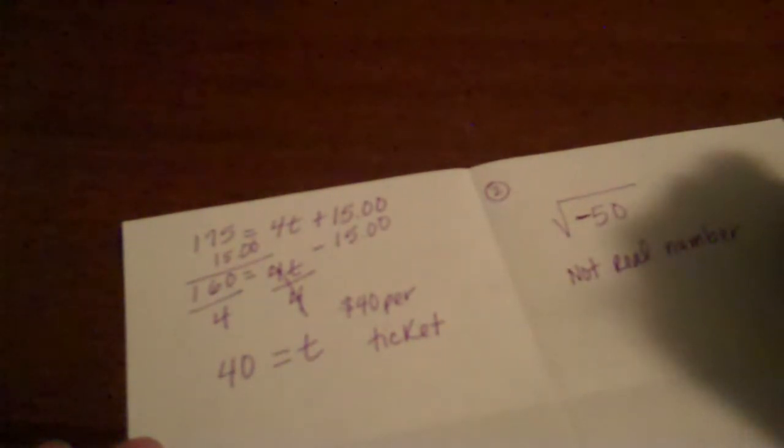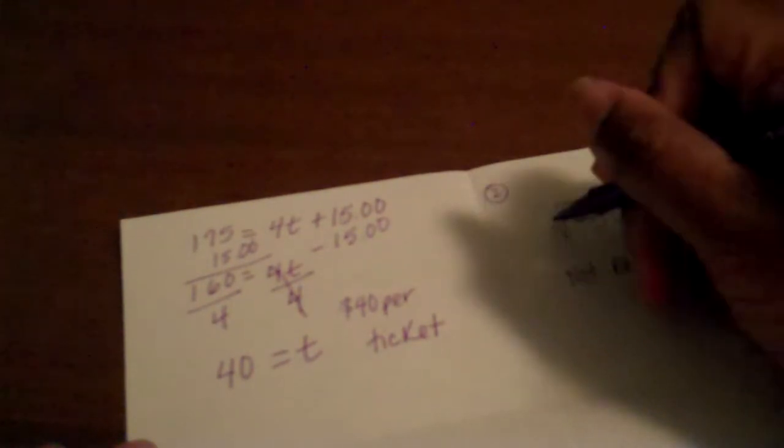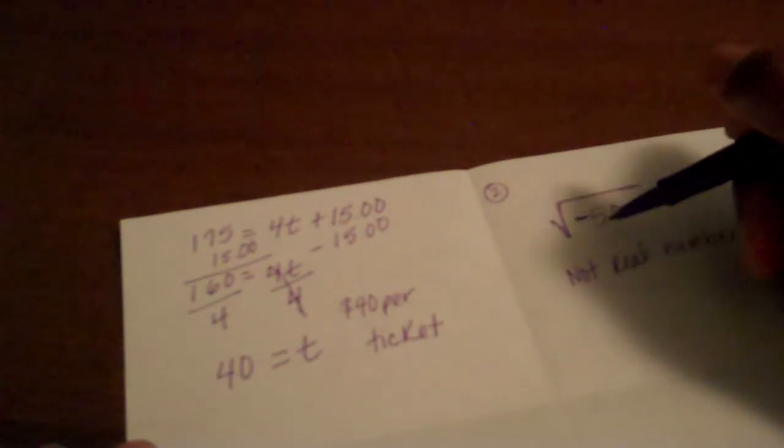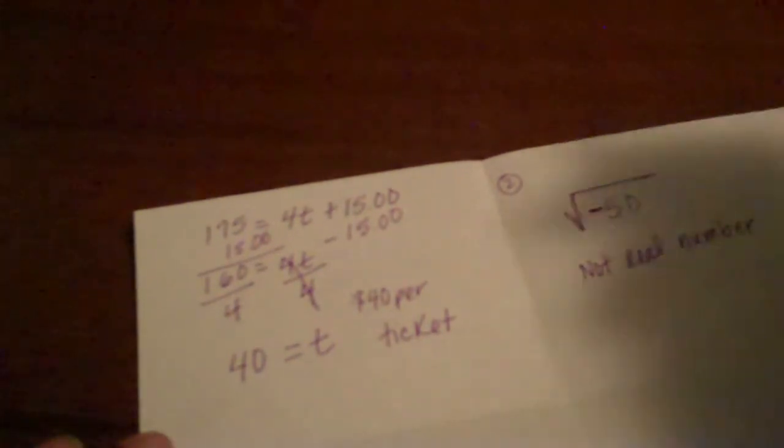You will study imaginary numbers in the 9th grade next year, but for our purposes, we just need to understand that right now we cannot take the negative square root of a number. Number 3.